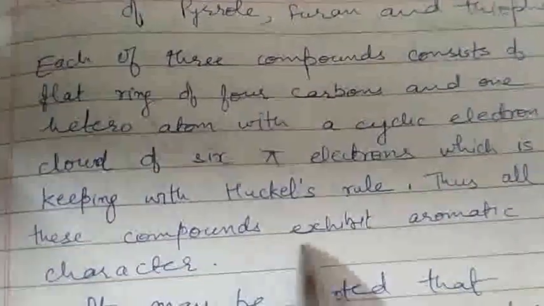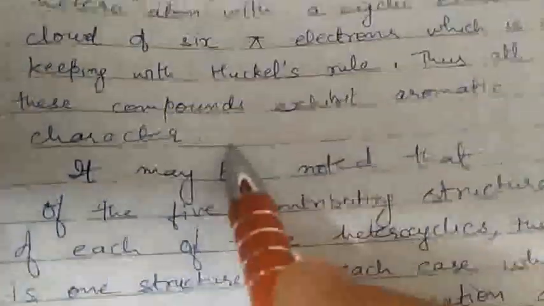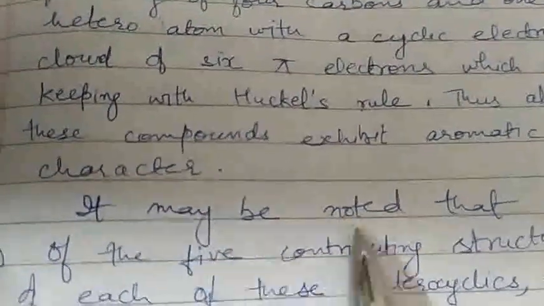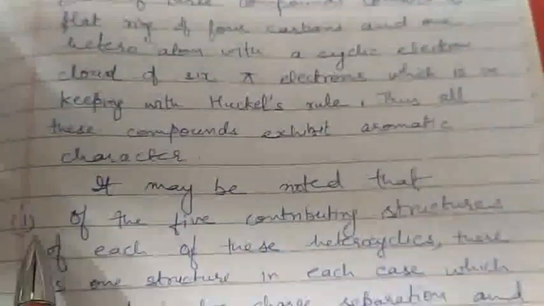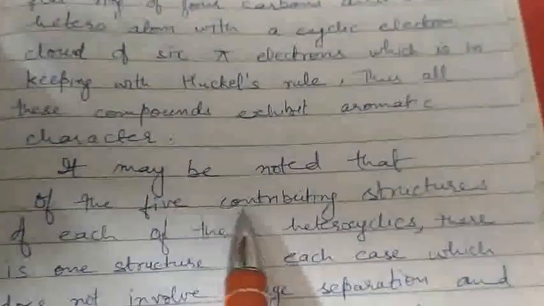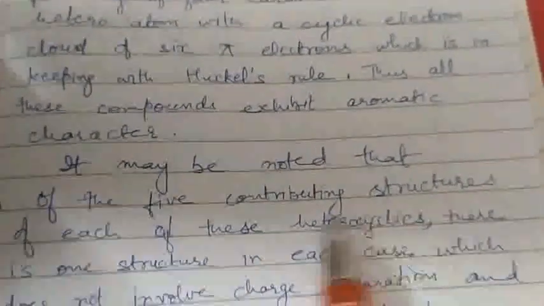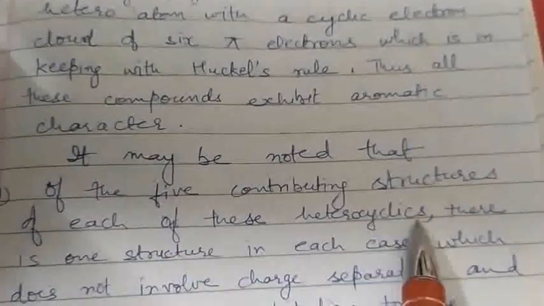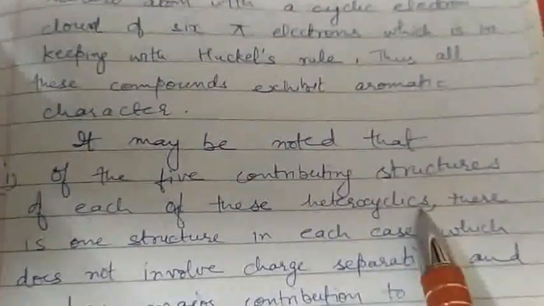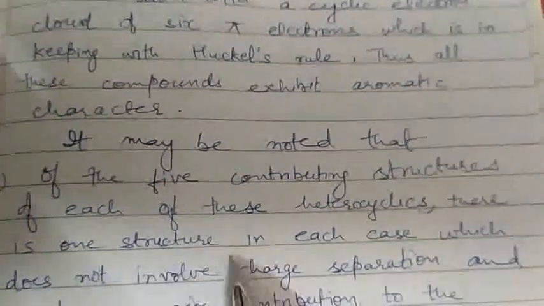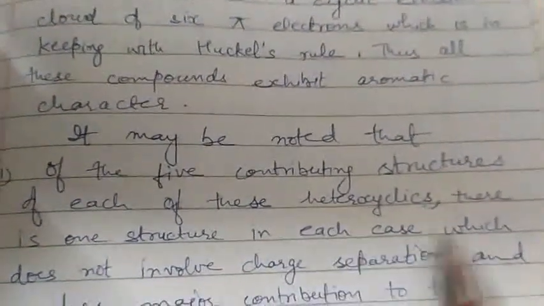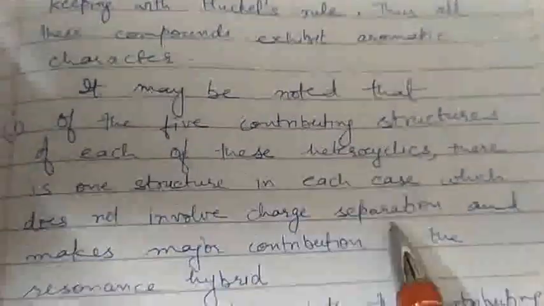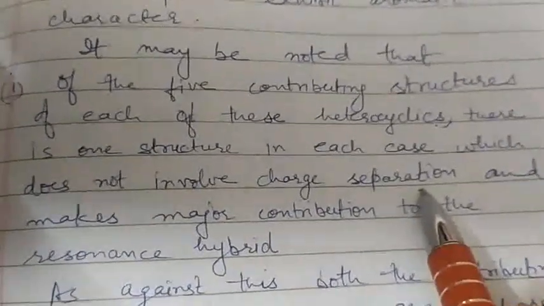Thus, all these compounds exhibit aromatic character. It may be noted that of the 5 contributing structures of each of these 3 heterocyclics, there is one structure in each case which does not involve charge separation.